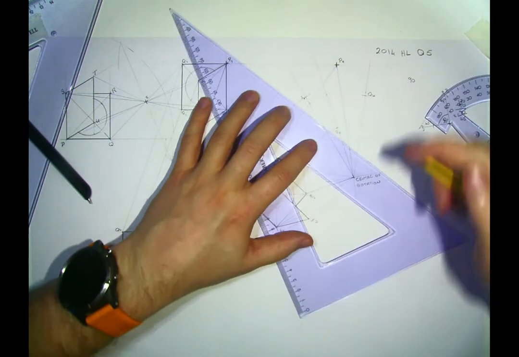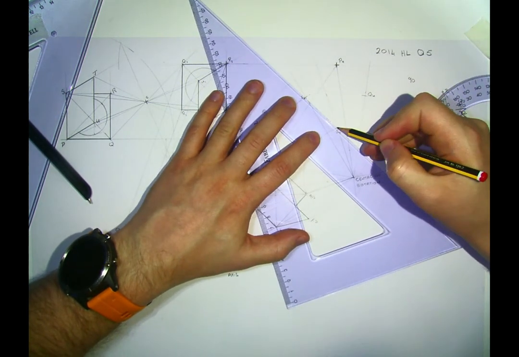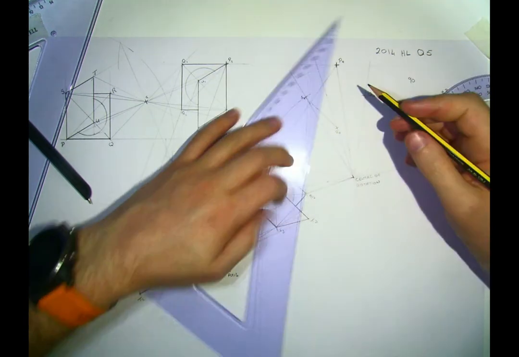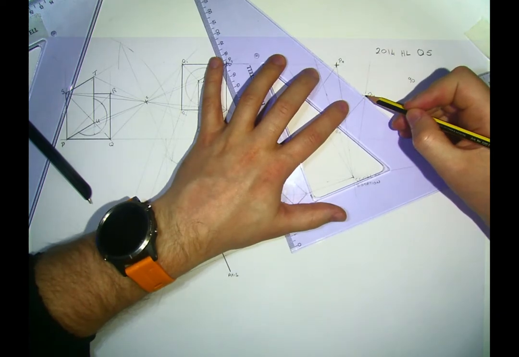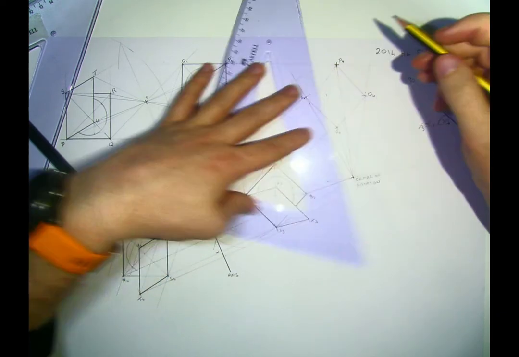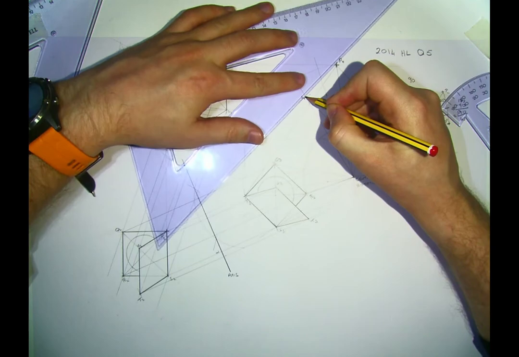Just like with our previous ones, we can join these up again just lightly so we can see what we're doing. So R and S, R and Q, Q and P, and S and P.